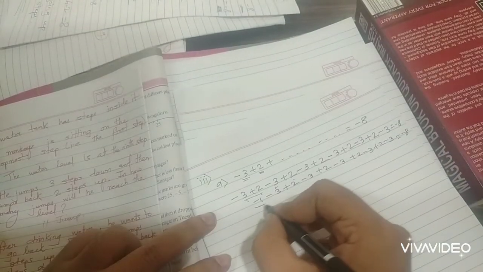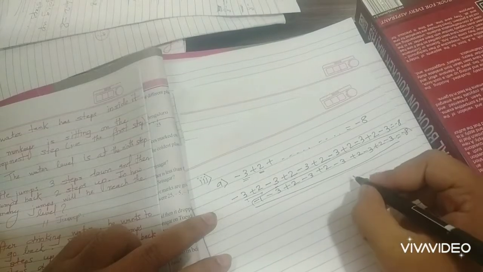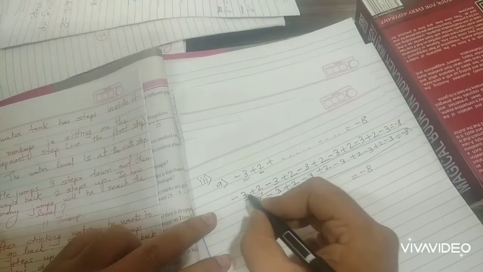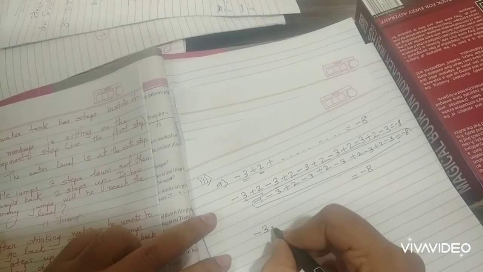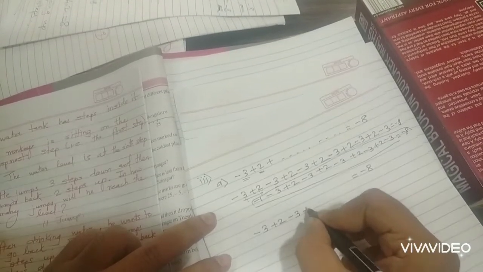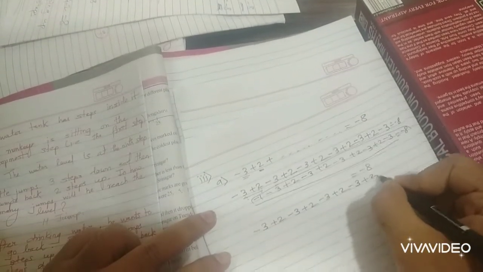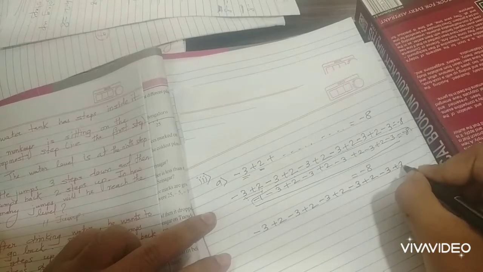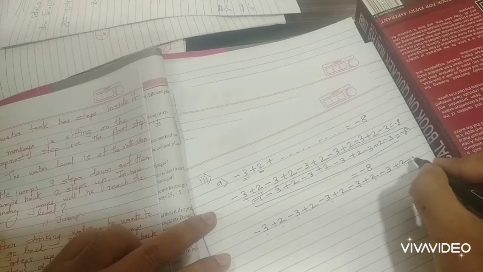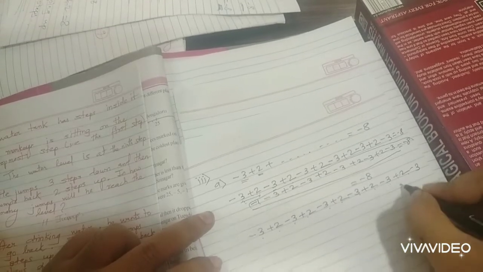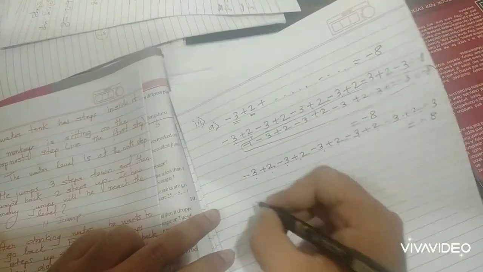So if you solve this whole, then you will get the answer as -8. So this total number of steps should be 11. So 3 steps down, then 2 steps up, then 3 steps down, then 2 steps up, then 3 steps down, then 2 steps up, then 3 steps down, then 2 steps up, then 3 steps down, then 2 steps up, 1 2 3 4 5 6 7 8 9 10, then 3 steps down. So this will be equal to -8. So this is our first answer.